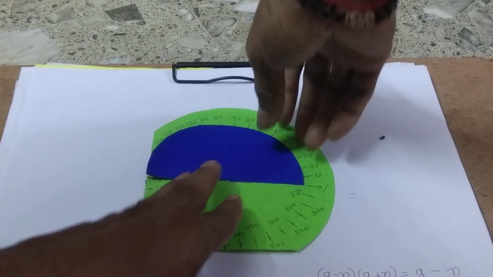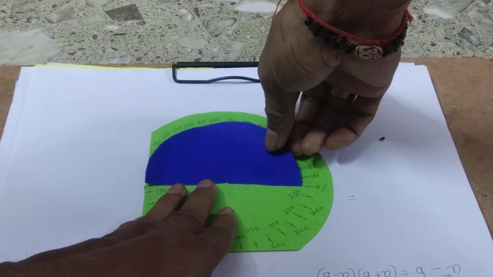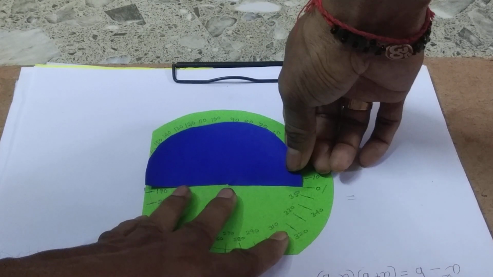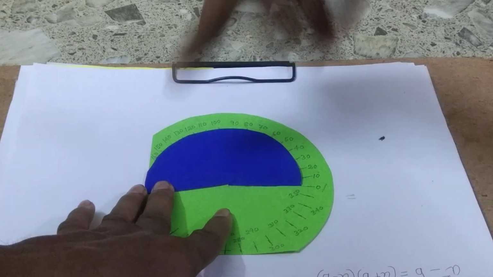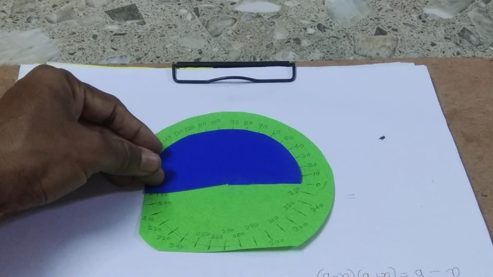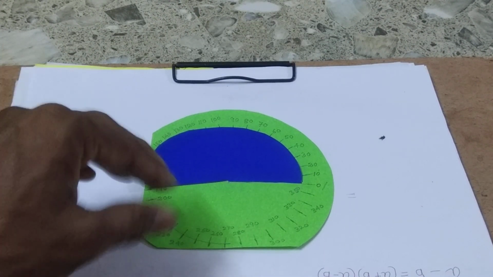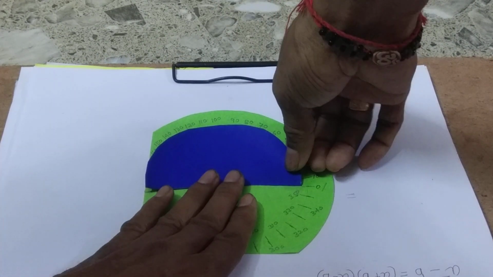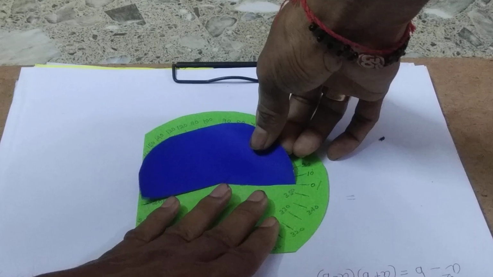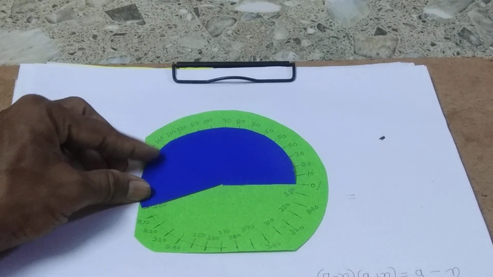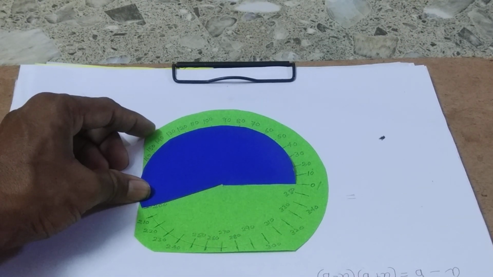Now we will get a reflex angle if we increase this angle, right? We are increasing this angle and we are getting an angle of 190 degrees, which is a reflex angle. Once again, if we increase this angle, we are getting an angle of 200 degrees, and it is also a reflex angle.